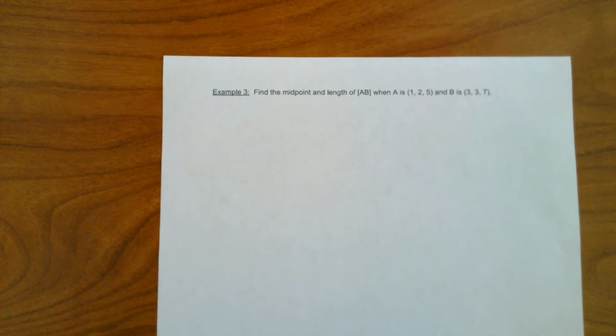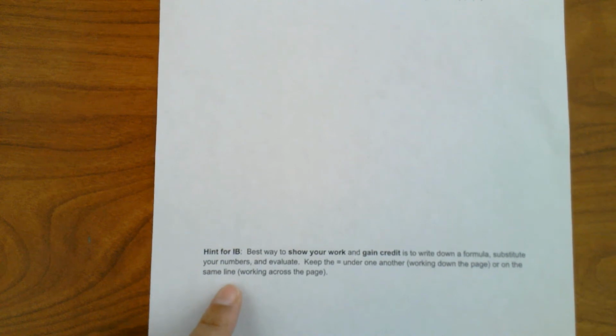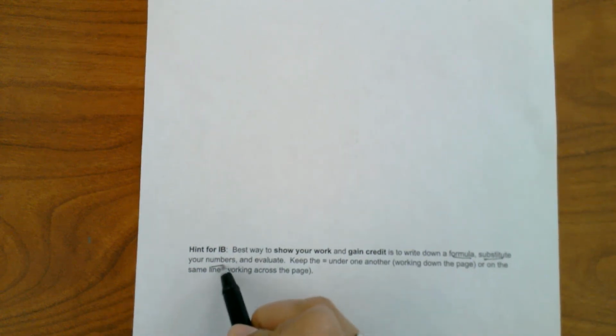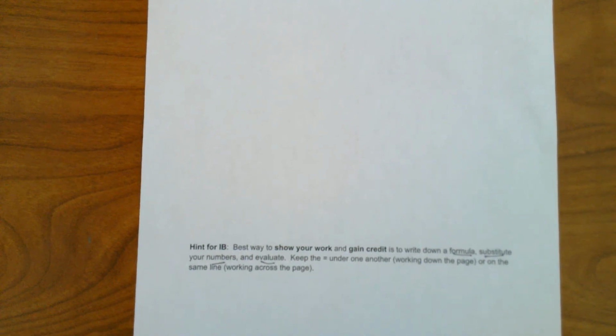And this is where we don't have a picture. We don't know what it looks like. We could draw it out, but all I want to do is find the midpoint in length. We have formulas for that. Down here, I just want to say a hint for IB. The best way to show work and gain credit is to write down a formula, substitute the numbers, and then evaluate it. That's where you're going to get the most points, because if you get the answer incorrect, the scorer or reader is going to say, oh, wait, but they understand that they're finding distance.